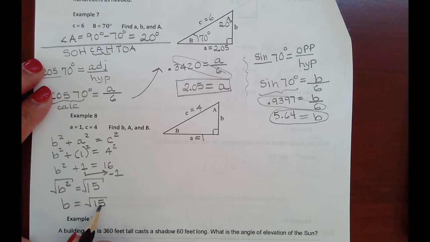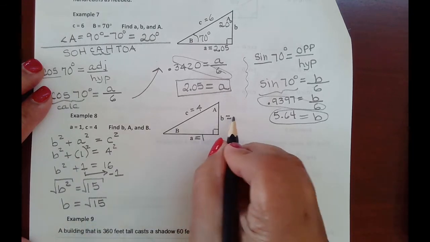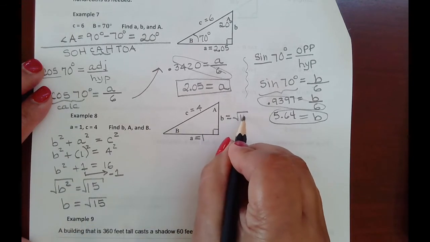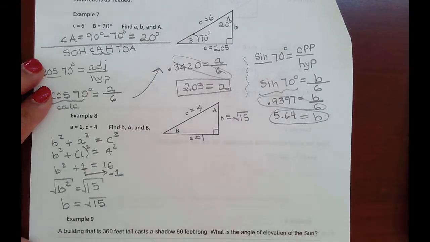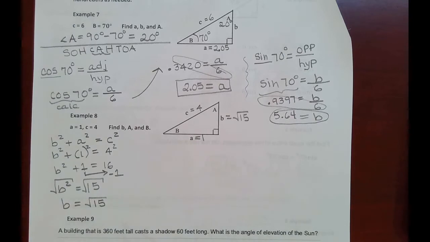Okay, you're giving exact answers. Now we have to find the angles that are associated with these values. It's up to you which one you want to find first, which one you want to find second.